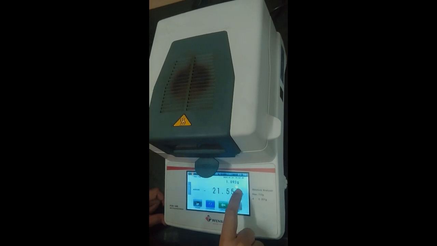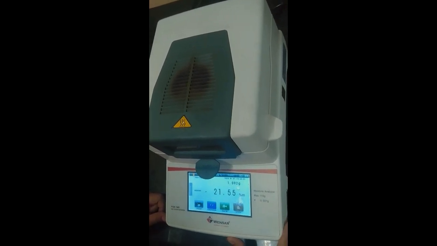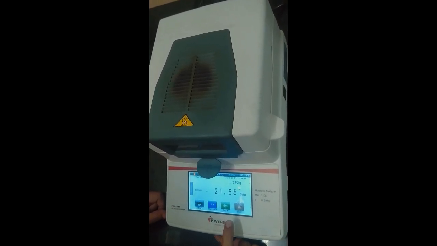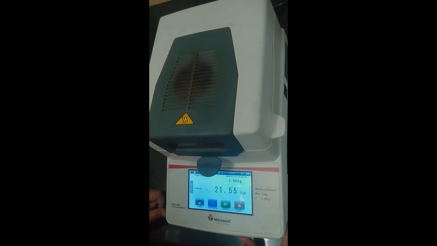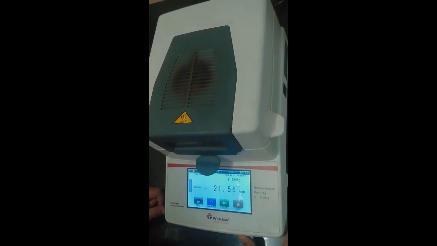So after 3 minutes, as you can see, the process automatically stopped, and this is the moisture content that it calculated in the duration of 3 minutes, and this is the final weight.